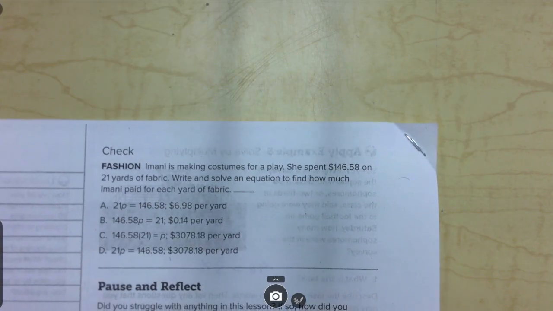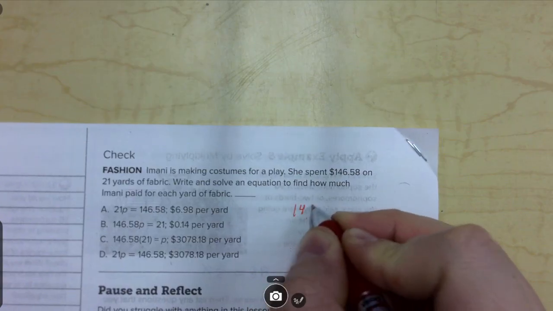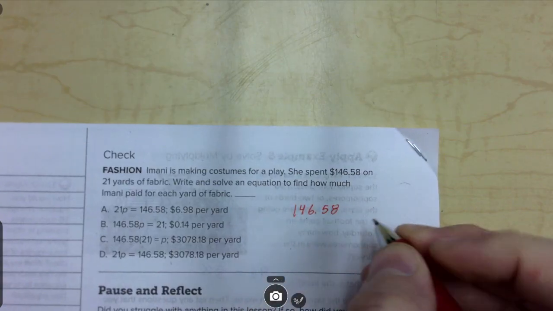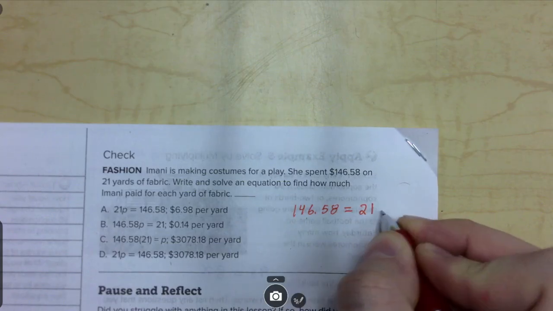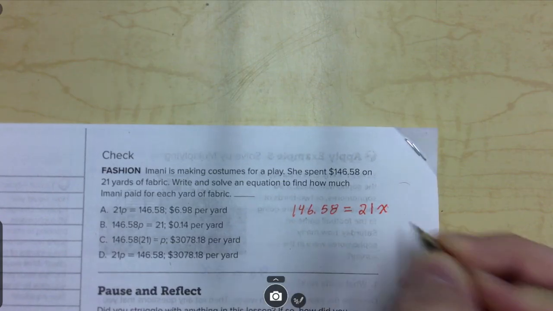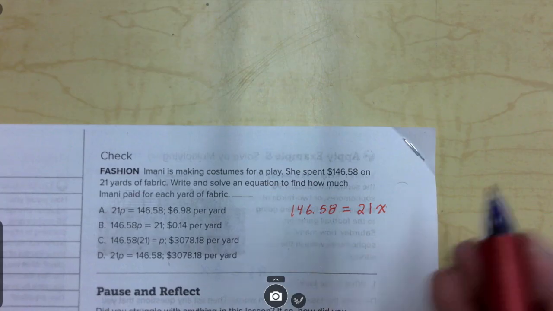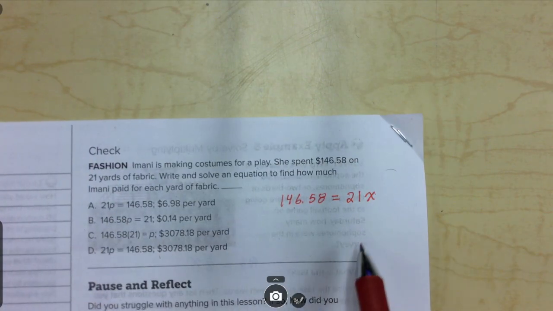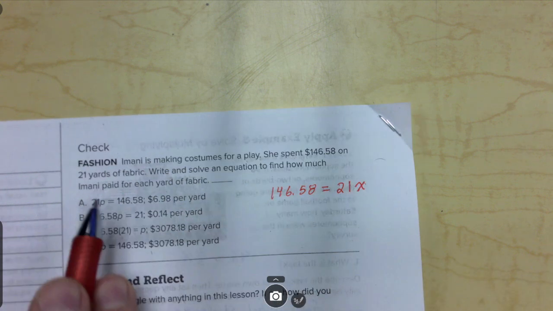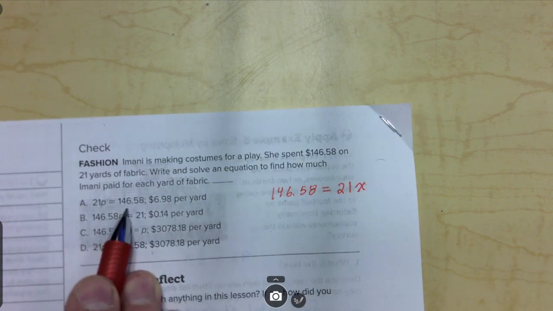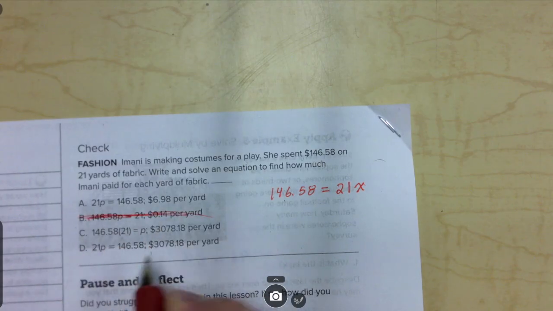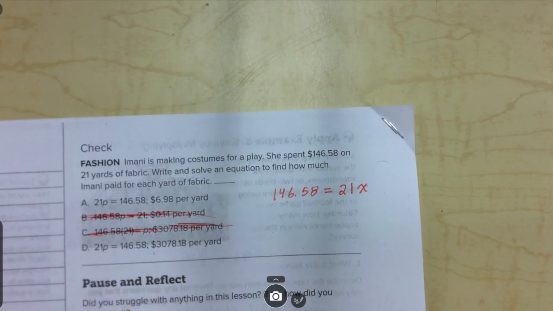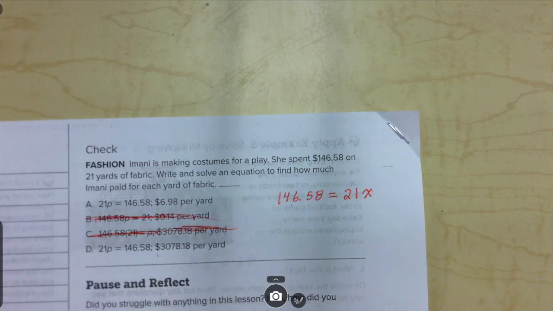All right, so we have our total cost, 146.58. This was spent on 21 yards, but we don't know the cost per yard, so there's an x. They're using p as their variable, all right. If we divide both sides by 21, we get the answer. So 21 times a variable equals 146. Okay, absolutely not. We're not multiplying that by 21. So it could be either of these ones.